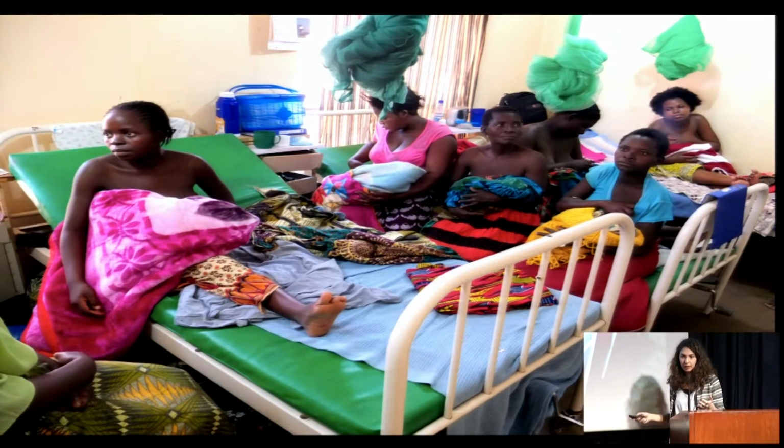This is a typical kangaroo room in Malawi. There are 3 beds. How many? There are 6. 6 mothers sharing 3 beds. And none of them are really holding the baby fully on the skin for long hours.